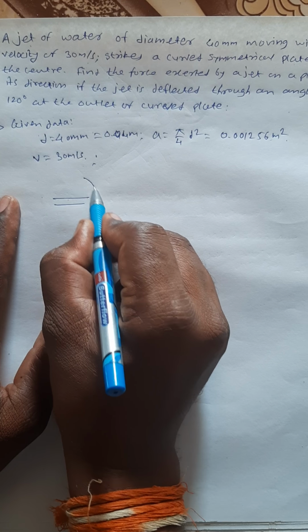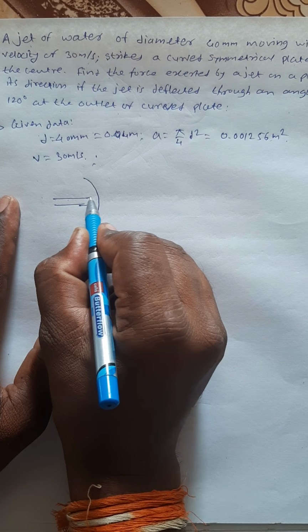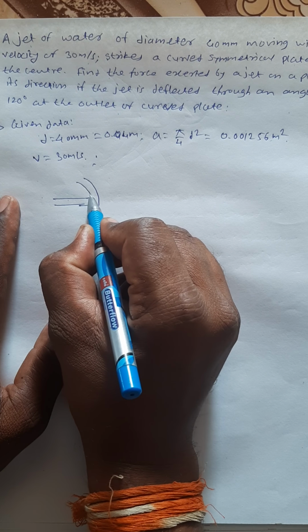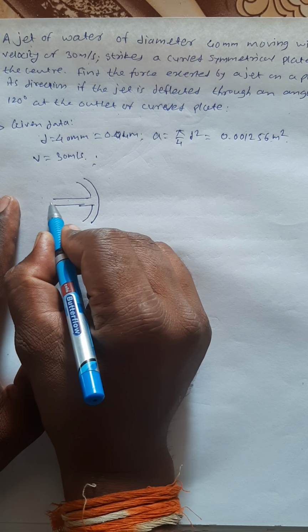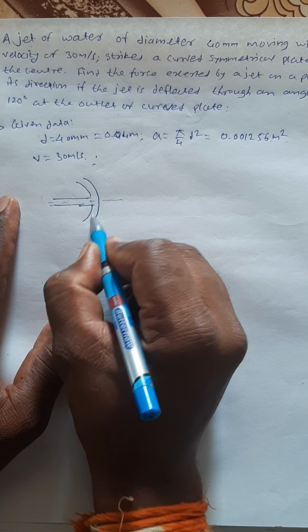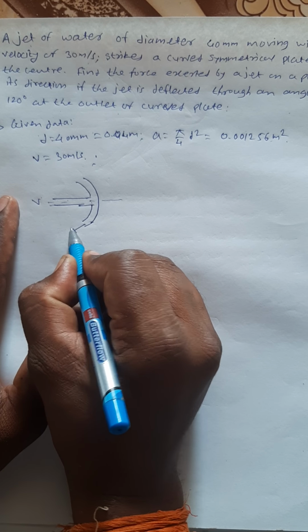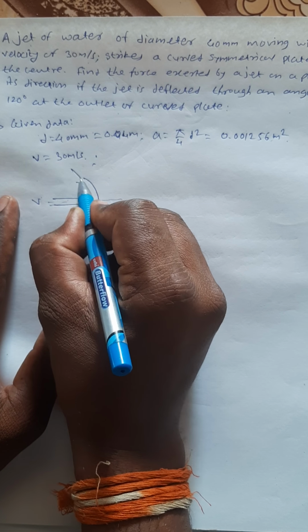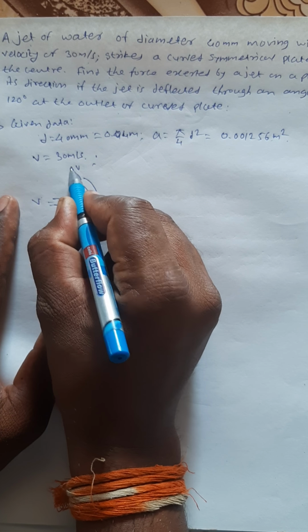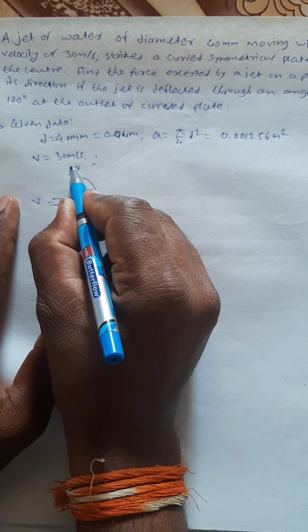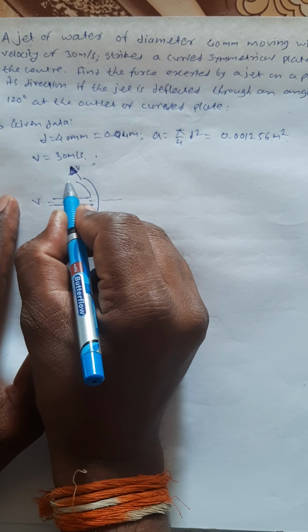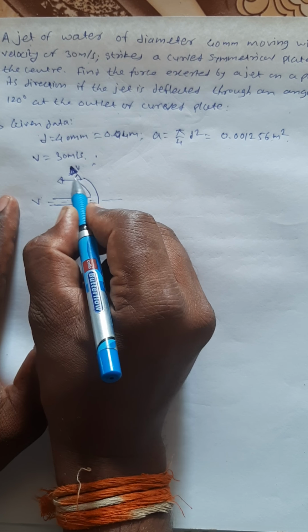Okay, then angle of deflection. That means suppose that the condition is like this is a jet and this is a plate, and this is the deflected water which is coming out of it. This is the velocity V, this will be again a velocity V, and it will have the components like this. So this will be angle theta.